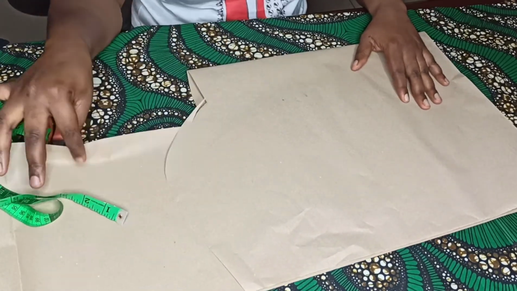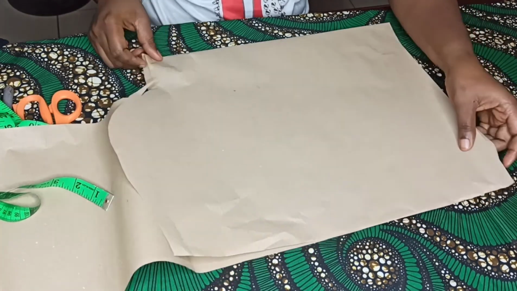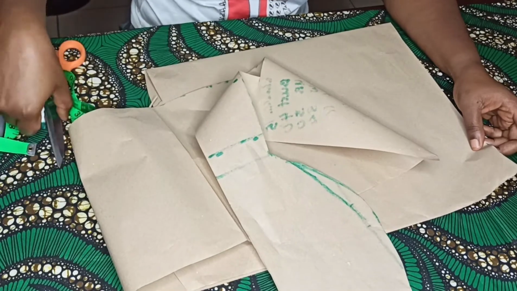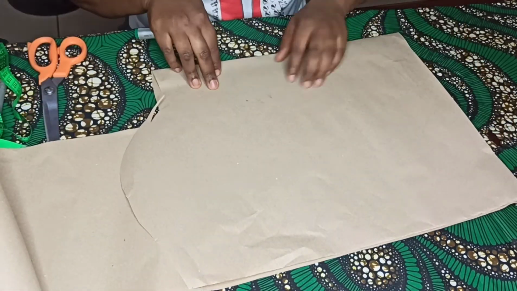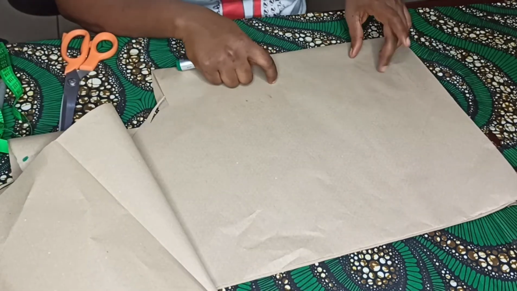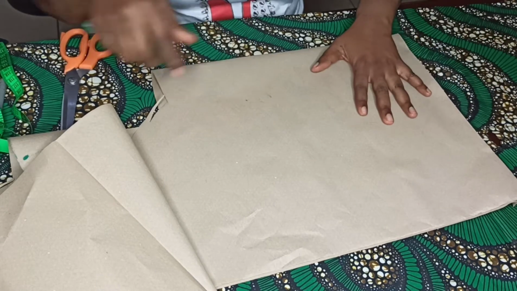Because I don't have enough paper, I'm not going to be giving that space I gave to the other one, hoping that you guys will understand what I meant by that. I'll just go straight in, because this is a paper. So when you are cutting your fabric, please endeavor to add that extra shoulder seam.